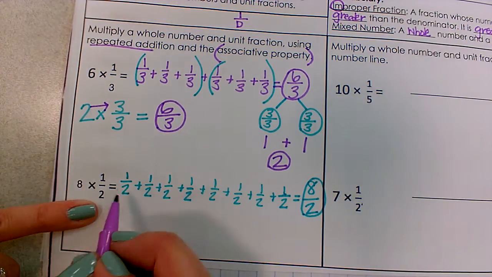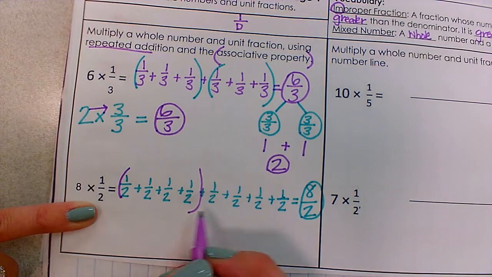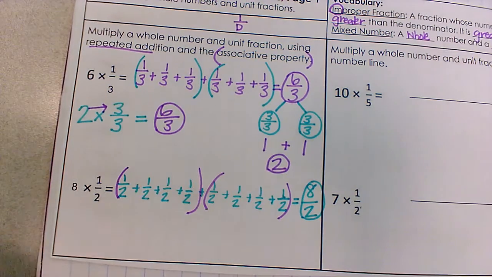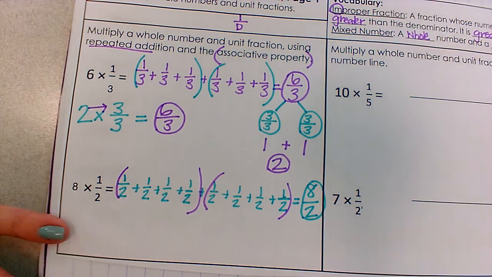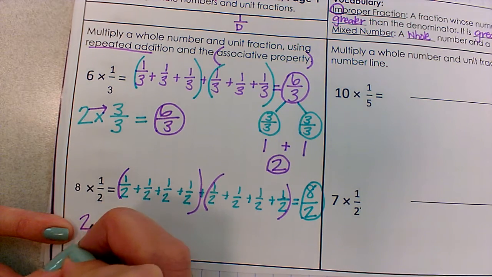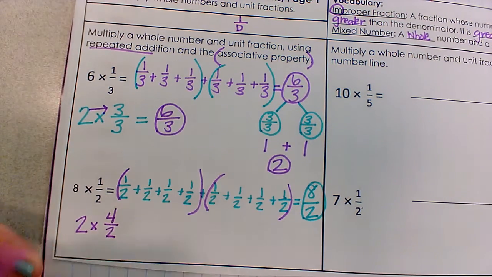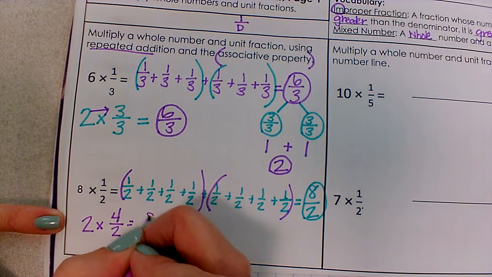So I'm going to group them: 1, 2, 3, 4, 1, 2, 3, 4. So already, 4th graders, you should maybe be seeing how I could group this together. Okay. So I have 2 groups of 4 halves. Oh, that's an interesting way, which still equals 8 halves.